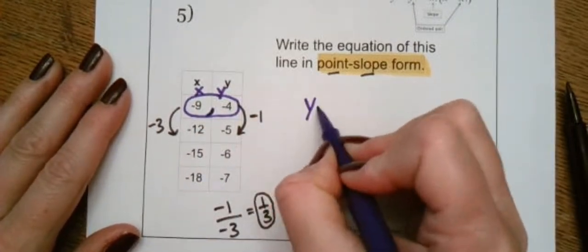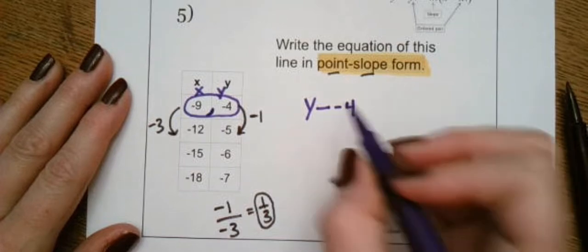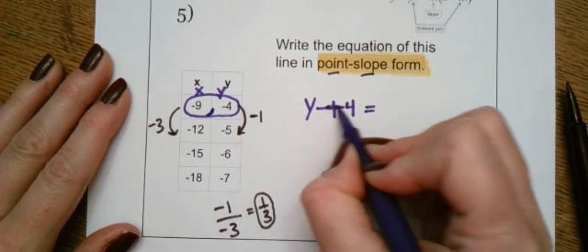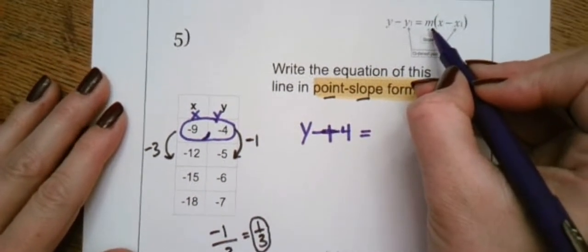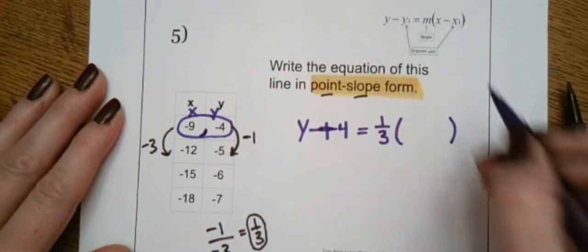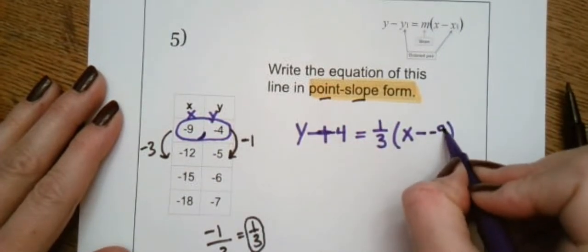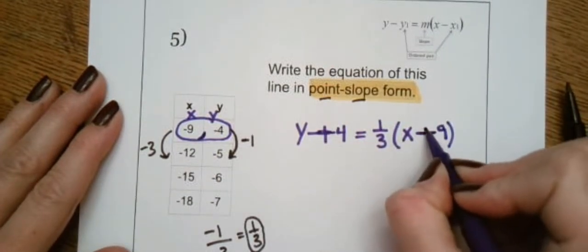All right, y minus, now I need the y coordinate, which is -4. Okay, so do you see how that's going to change to a plus? Then the equal sign. What comes after the equal sign? The slope, which is 1/3. And then big parenthesis. Now we have x minus the x coordinate, which is -9. And again, minus a negative makes it plus.